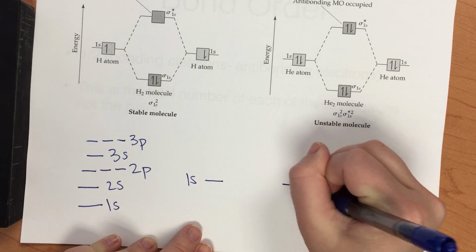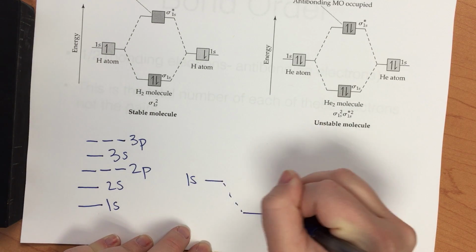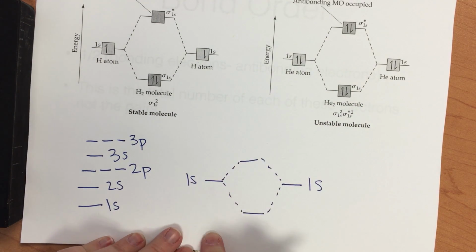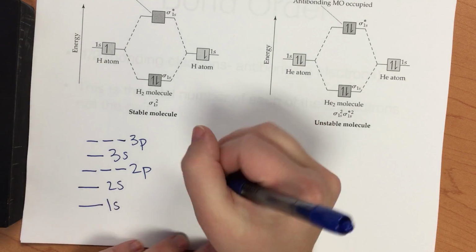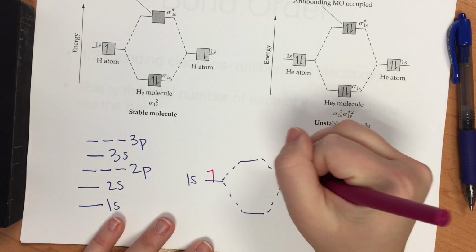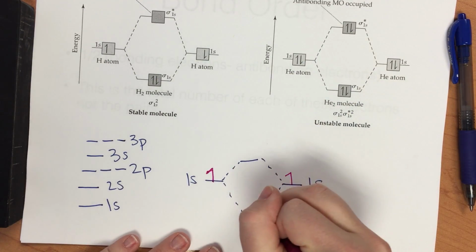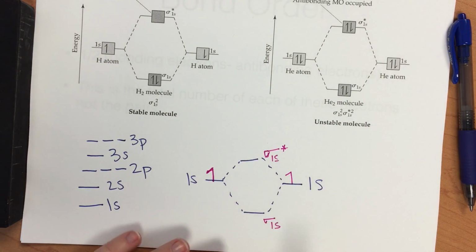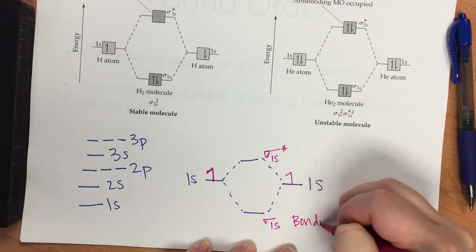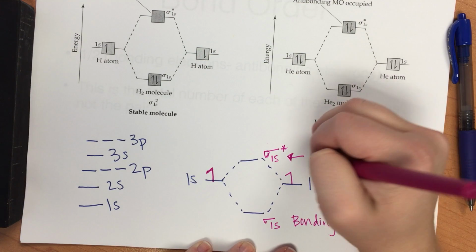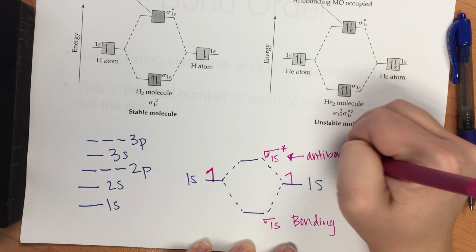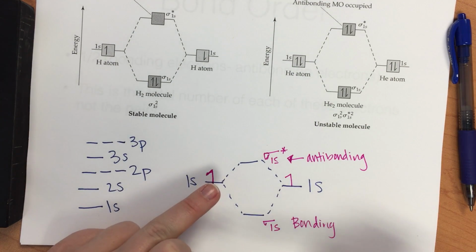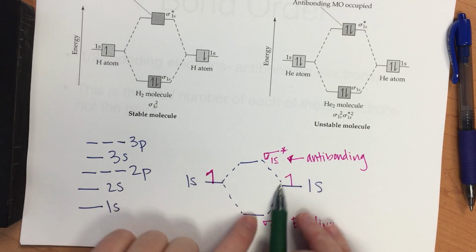So if these are our two 1s orbitals, we actually can see positive interactions and negative interactions. So in order to create this, you take the two 1s orbitals. Both of these have one electron in them, okay? So this is your sigma 1s, and this is the sigma star 1s, okay? So this is going to be our bonding. This is going to be our anti-bonding. Okay. So once we have our two electrons, when we add them together, we're going to fill them both into this.